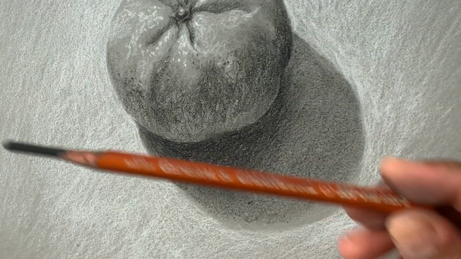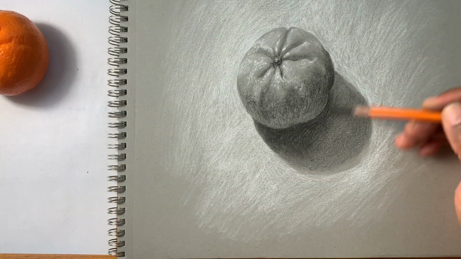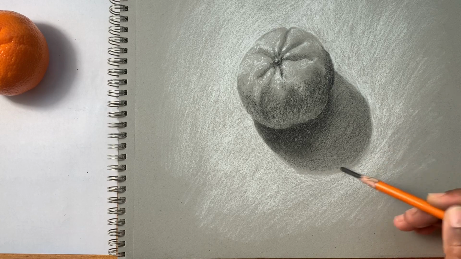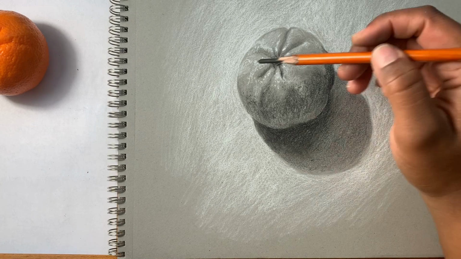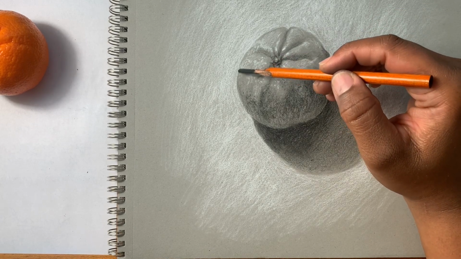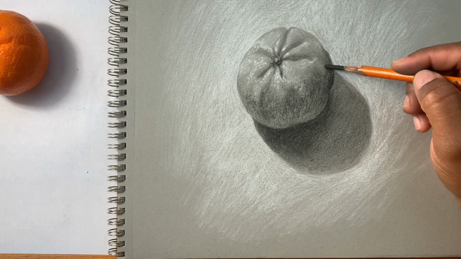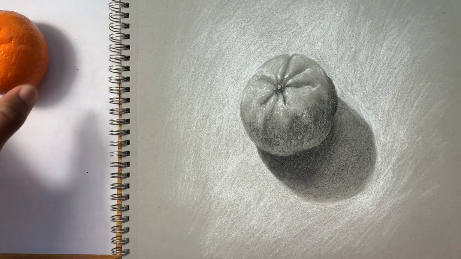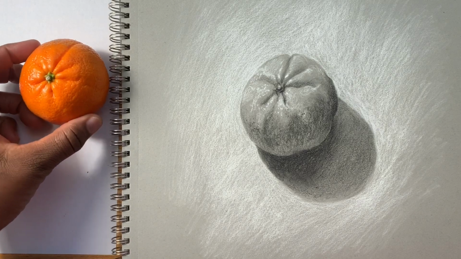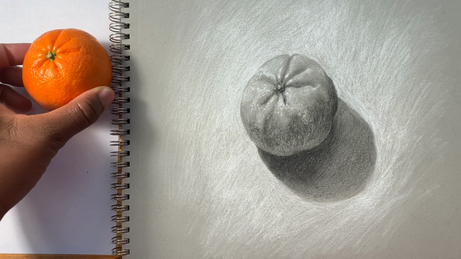And then go to an HB charcoal pencil. All right, well, I'm pretty happy with that, so I'm going to leave it as it is. Put this back in the picture so you can kind of see. Well, that's kind of what I was seeing. Maybe more like that.